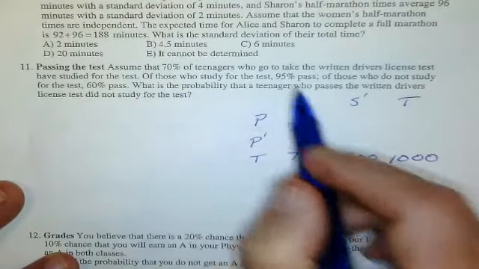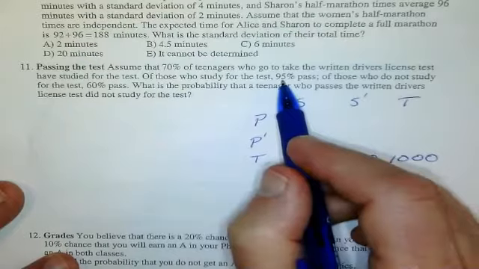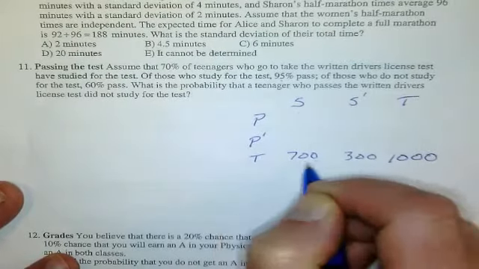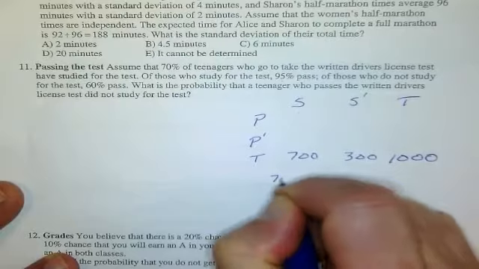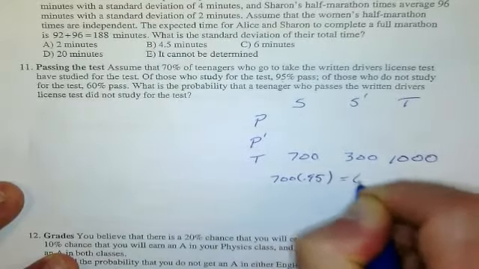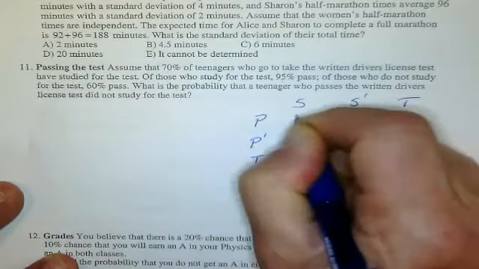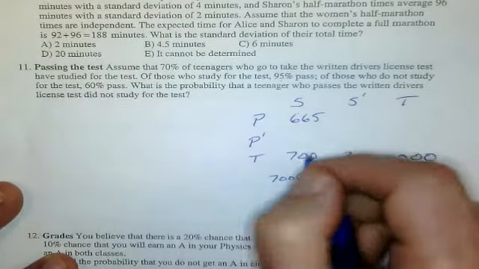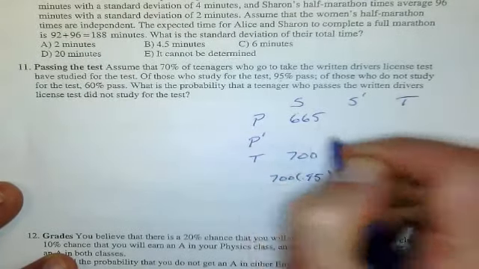Of those who study, this group, 95% passed. So I have to find 95% of this number. So I multiply 700 times 0.95, and that's 665. So that number goes right here, 665. Okay. And then that means that this number is what, 35?